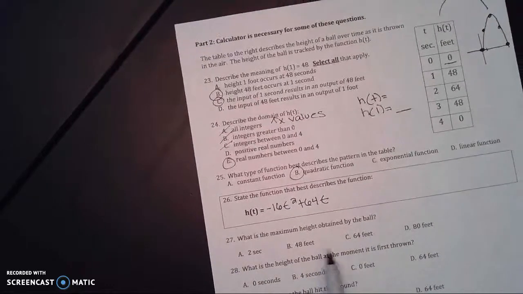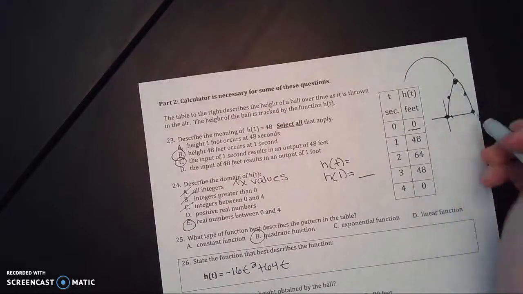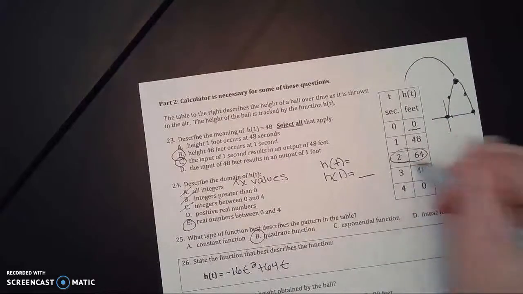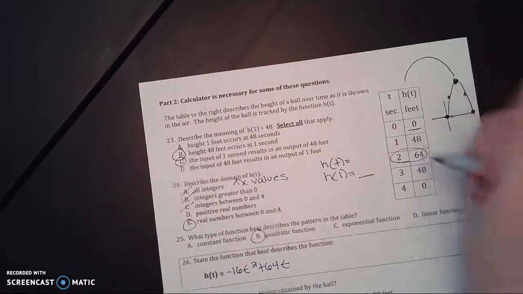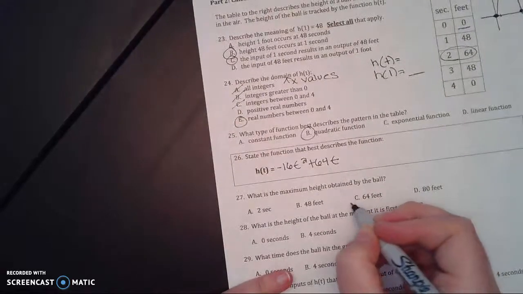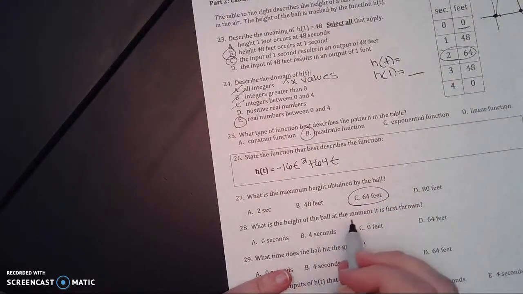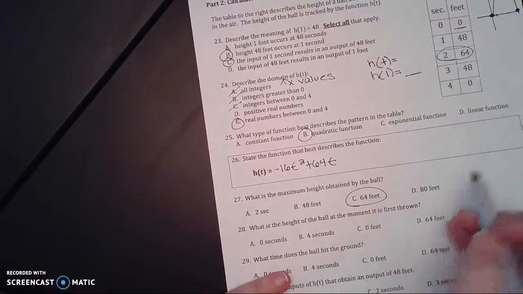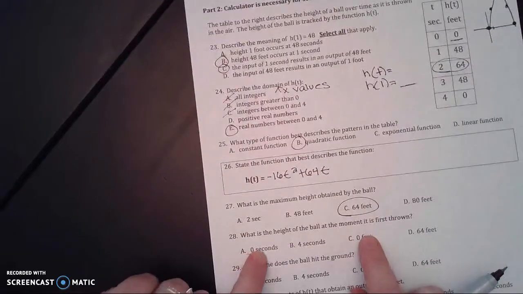The maximum height of the ball is your vertex, which is the highest point here. That highest point was 264. So the height of the ball is at 64 feet. What's the height of the ball at the moment it's thrown? So at 0 seconds, so it's getting thrown at that point, the height is 0, so it's on the ground. Now be careful, there's 2 zeros there. Make sure you're reading the units. At 0 feet.